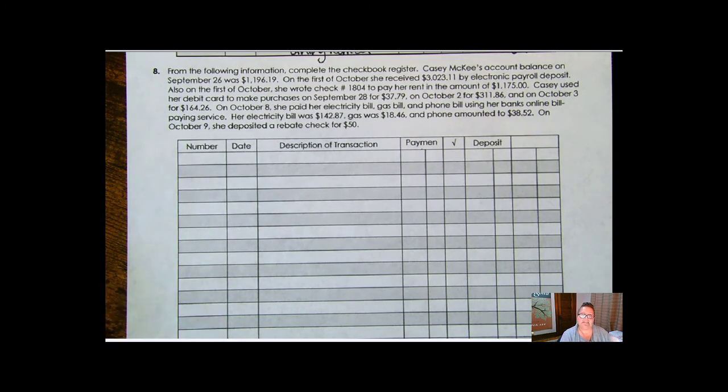This checkbook packet does have an answer key. I will make sure it is available on Blackboard, and you can check all of the answers that I've given you here and the 3 that I've left you to do, which is 5, 6, and 8. All right? Thank you.